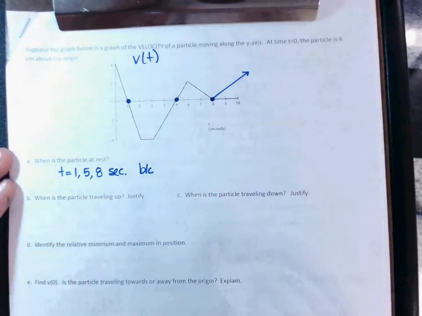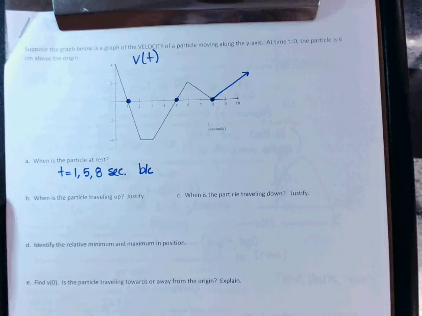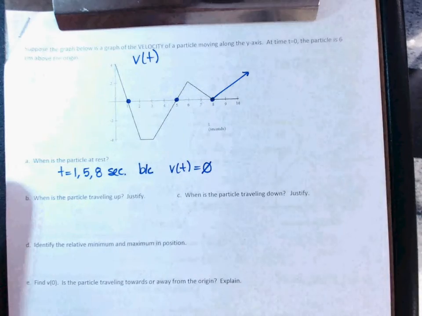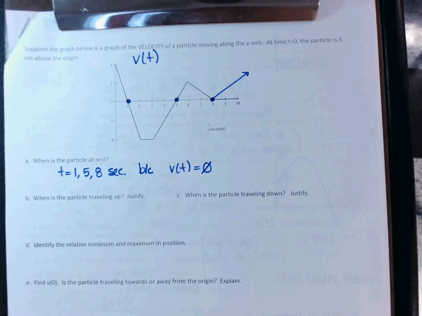Okay, pretend it says justify. What would I put? Because velocity was what? It was 0, right? Those are my x-intercepts. Those are my critical numbers. Okay, next question. When is my particle traveling up?